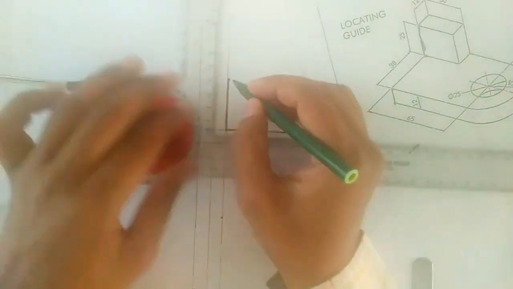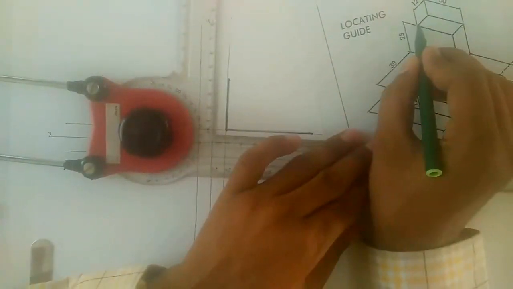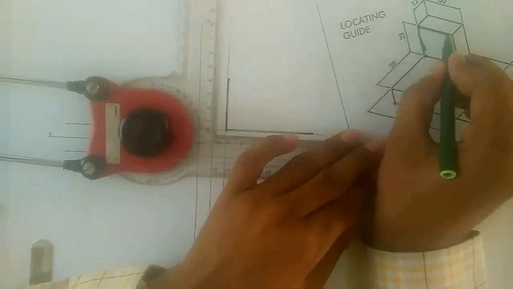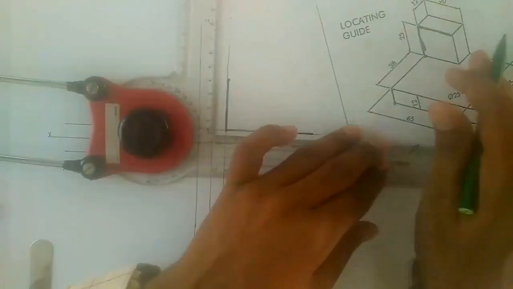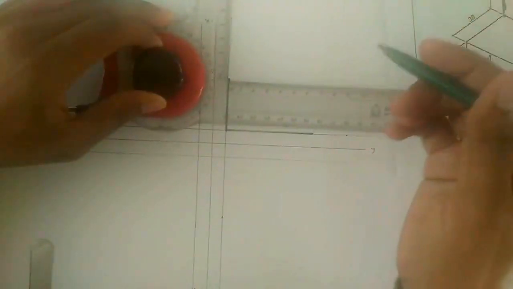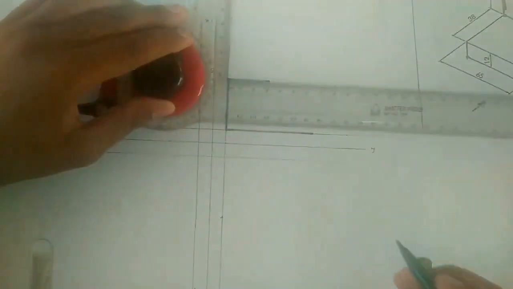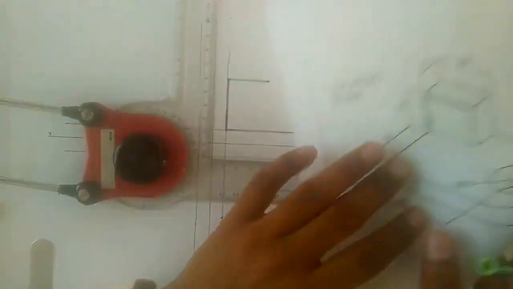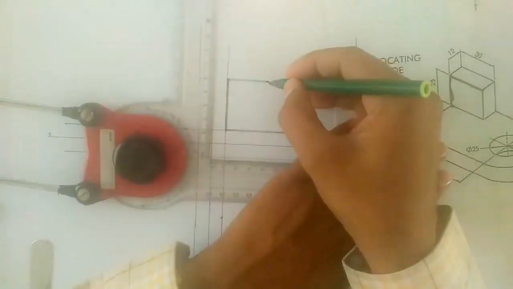Now this point is here. So from this point on the right side, draw a line of 30 mm length. So from this point, 30 mm length, like this. So this point is here.